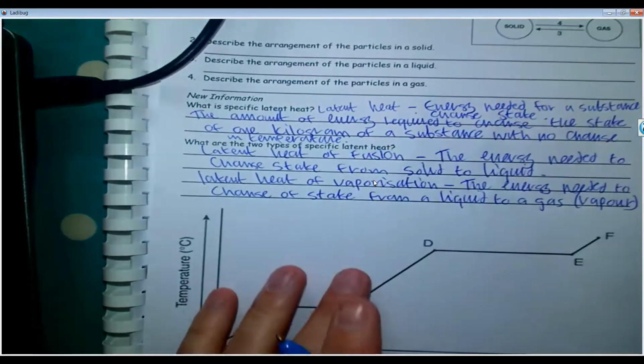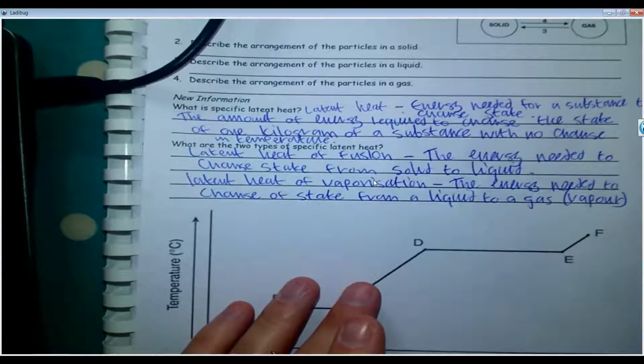So I'll run through that one with you again. The energy needed to change state from a liquid to a gas or vapor.